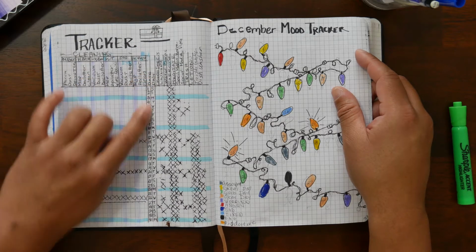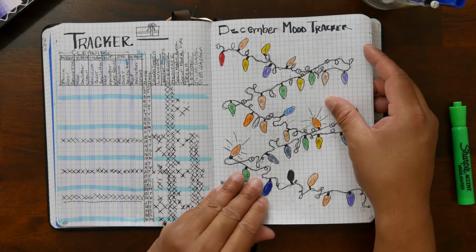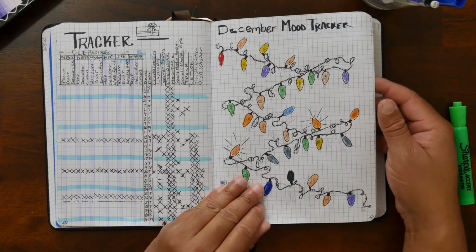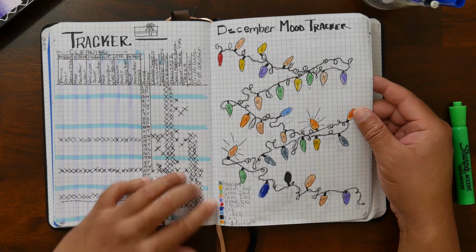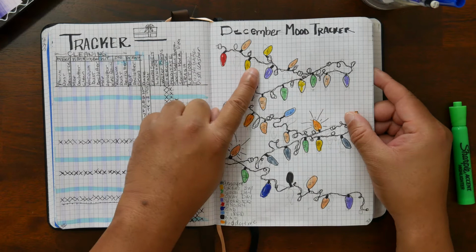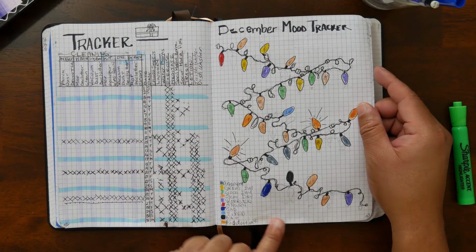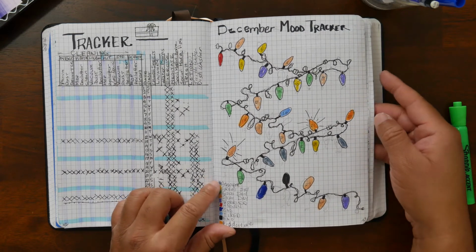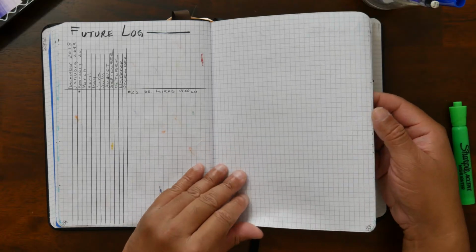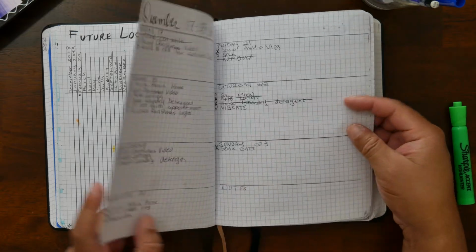I just have the day of the week and then the date on there, and it's so simple. The mood tracker isn't all that important, but you can just see your different moods, and I do have a key. For this one I used light bulbs from a light set, and you can see how I was actually feeling for the month. It's just something sort of neat to do. I was going to do a different kind of future log, but I did not like this future log, so I did not continue it.